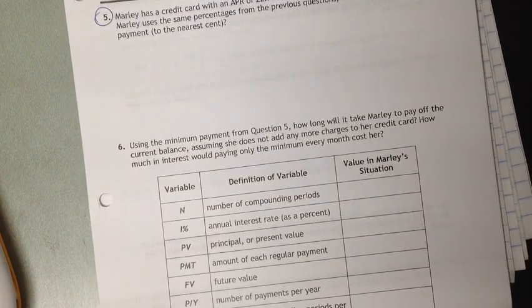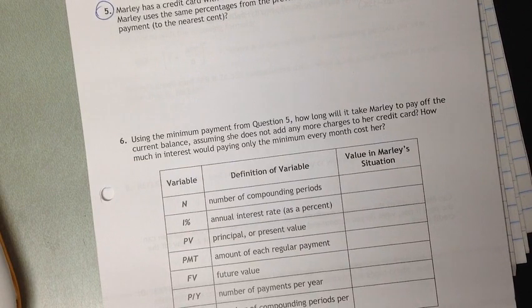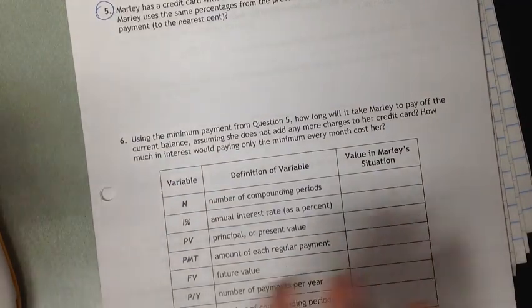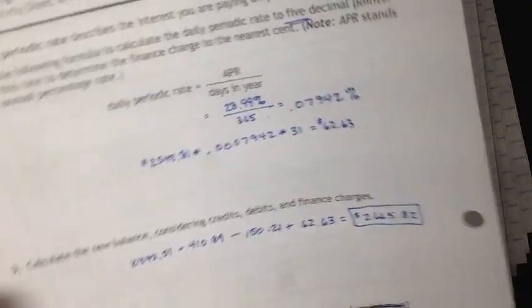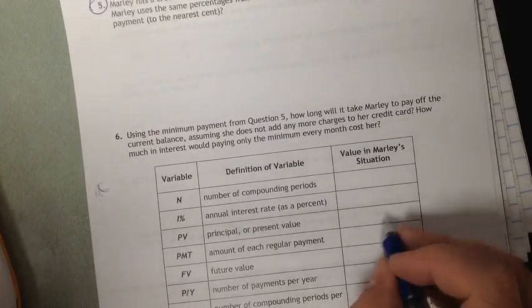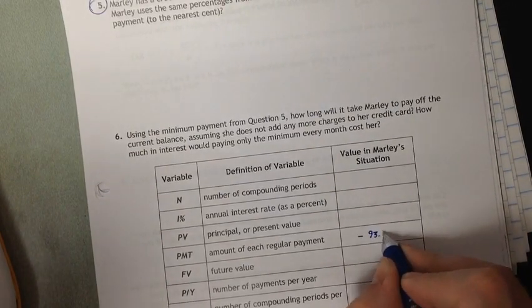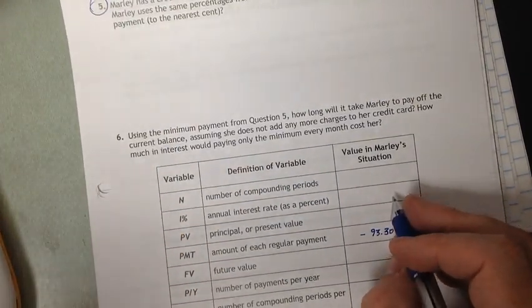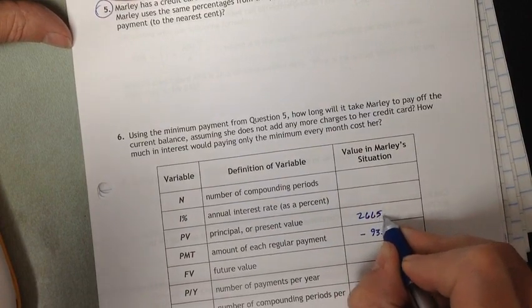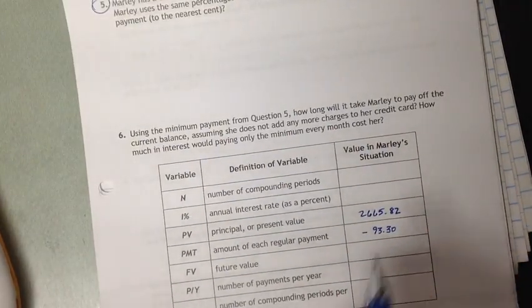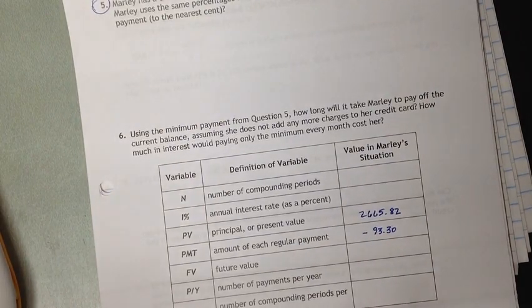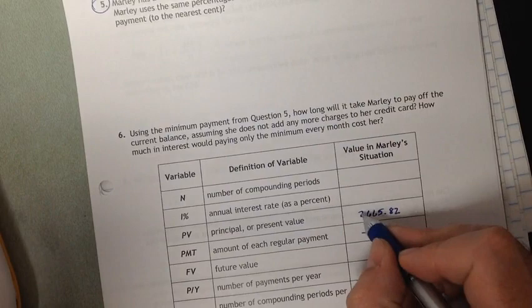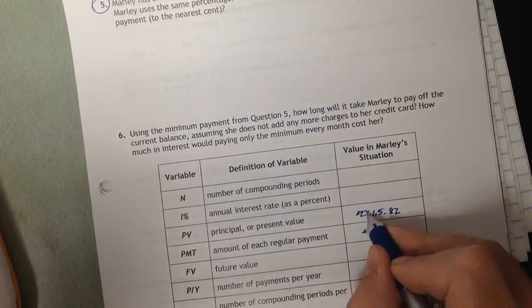Okay? Number 6, using the minimum payment, how long will it take Marley to pay off the current balance, assuming she does not add any more charges? So she's going to stop using the credit card. She's going to pay off each month. She's going to pay $93.30. Okay, so minus, she's going to pay negative $93.30. Right now, the present value is $2665.82. Right? I'm sorry, we're looking at the wrong person here. I was going back to the previous example.